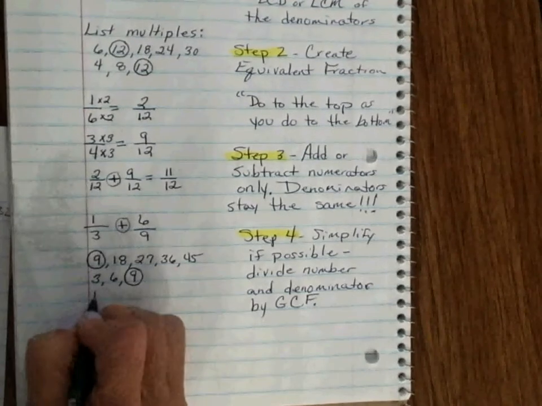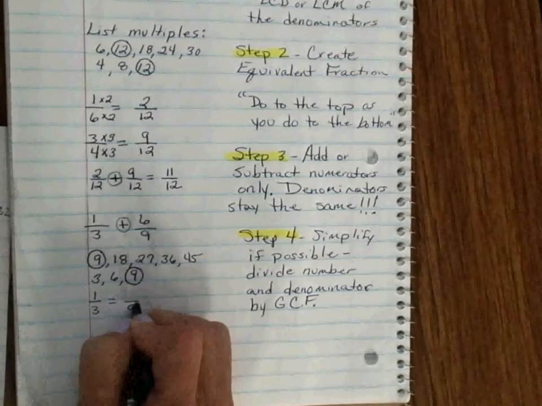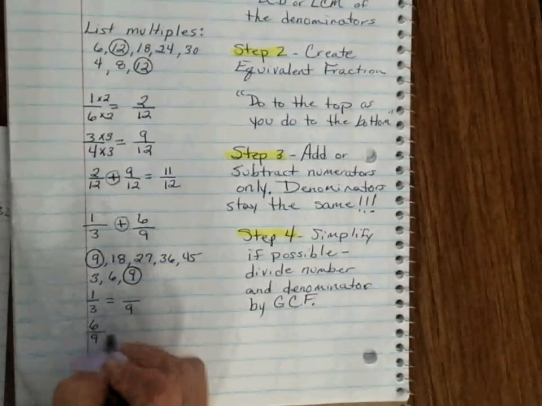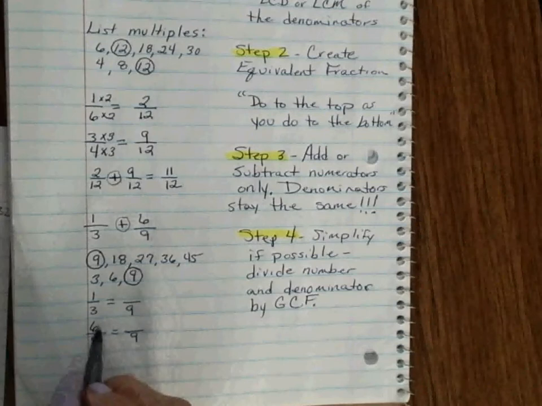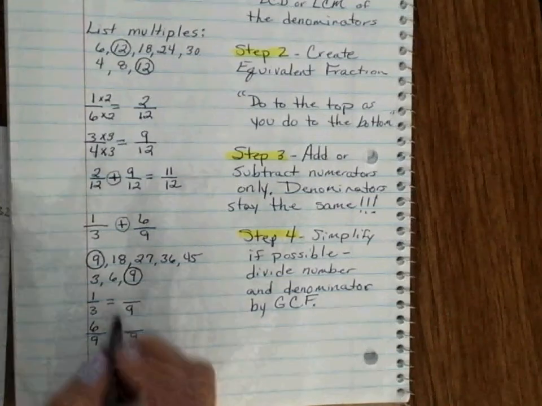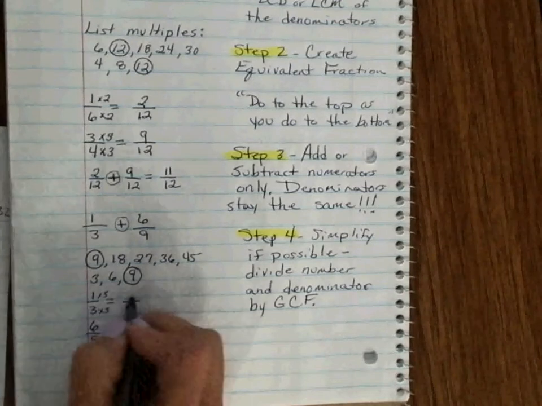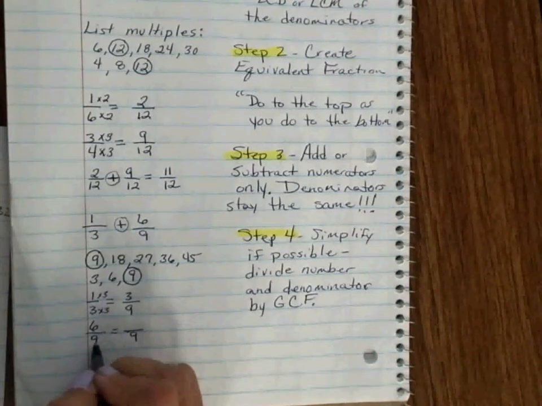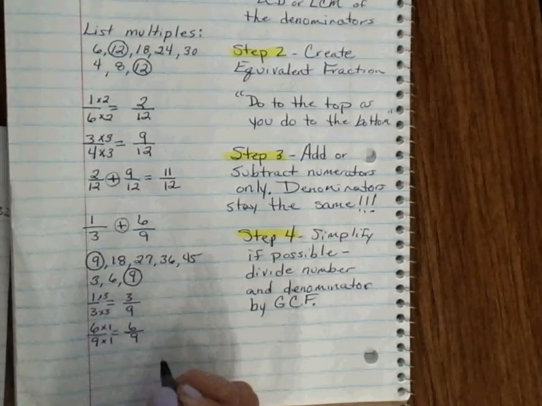So now I'm going to make equivalent fractions. 1/3 equals something over 9. And 6/9 equals something over 9. Okay. Now I'll ask myself, what math fact got me from 3 to 9? All of you should have said multiply by 3. Do the same to the top that I did to the bottom. So 1/3 is the same as 3/9. How did I get from 9 to 9? Well, that's easy. Times 1. So 6 times 1 is 6.